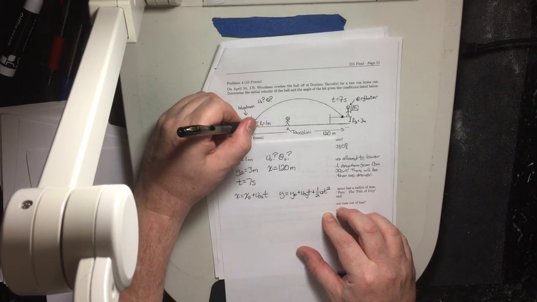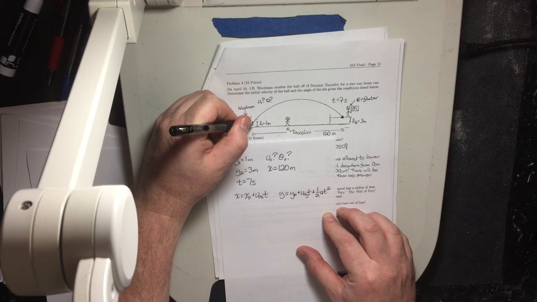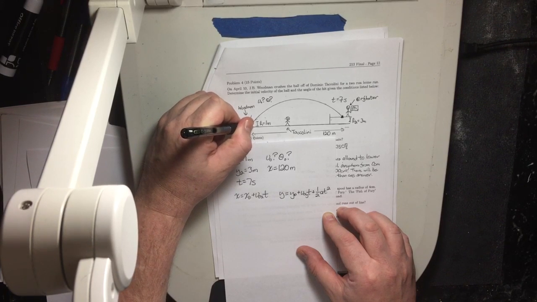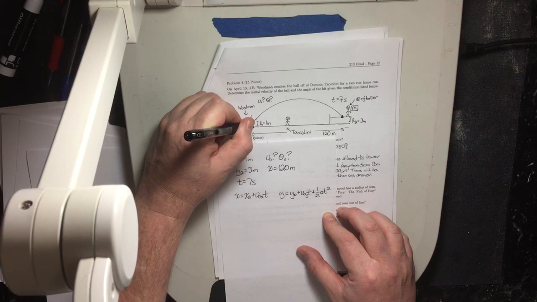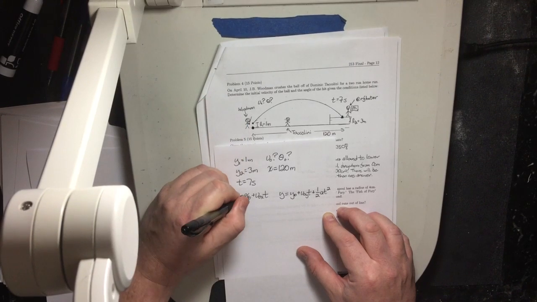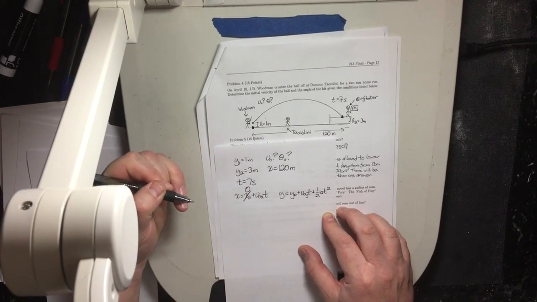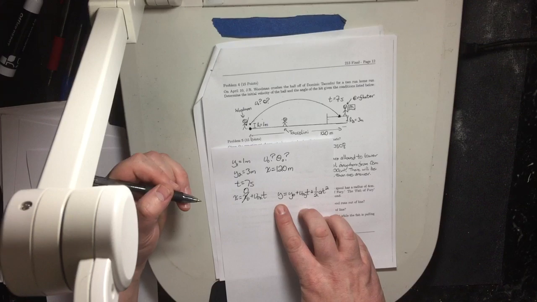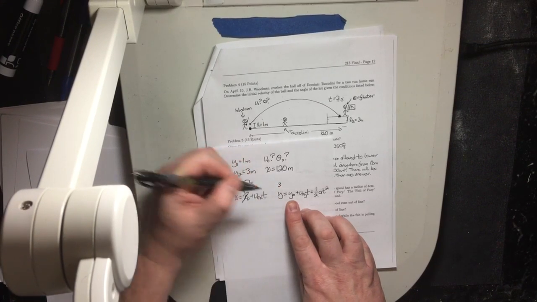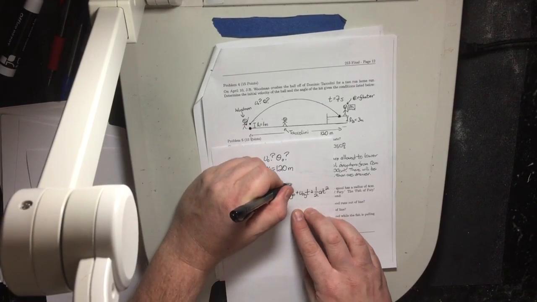Now, I would choose the origin. You could choose the origin really anywhere, but I'll choose it right at home plate at the base. That means x naught is 0. That means y final will be 3. That means y naught will be 1.